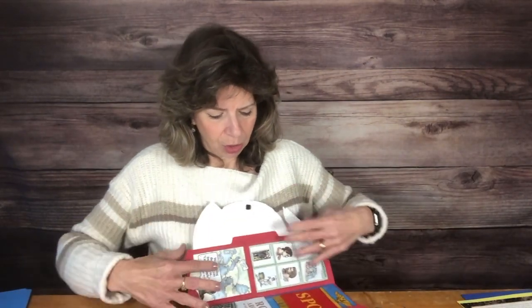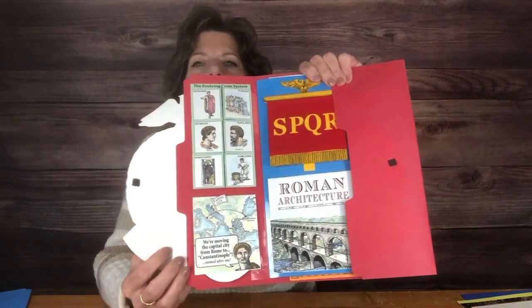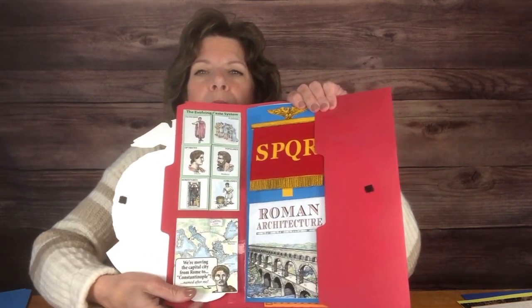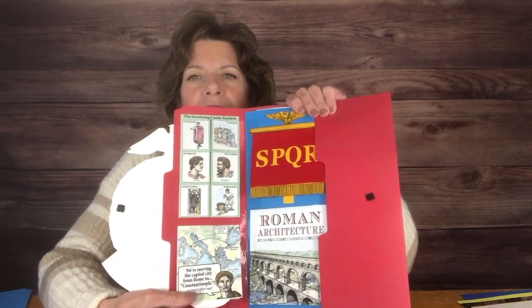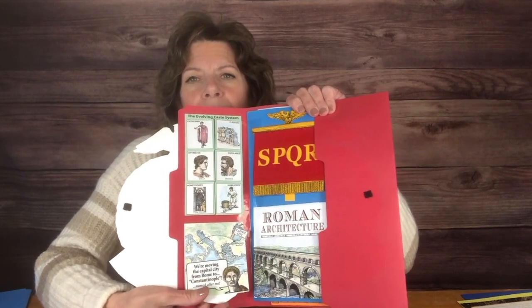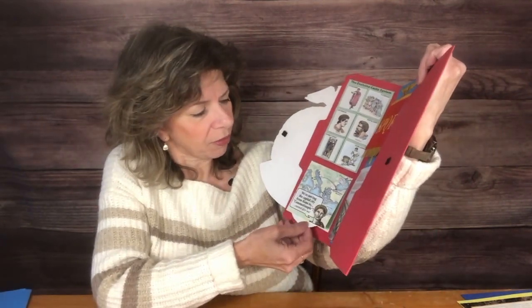I know I've got other maps in here, but I'm going to go to a different one just to give a little variety. Here, ancient Rome. Here's one that we had when the capital of Rome moved to Constantinople, and we made it a little more interactive too, which just makes it a little bit more fun.